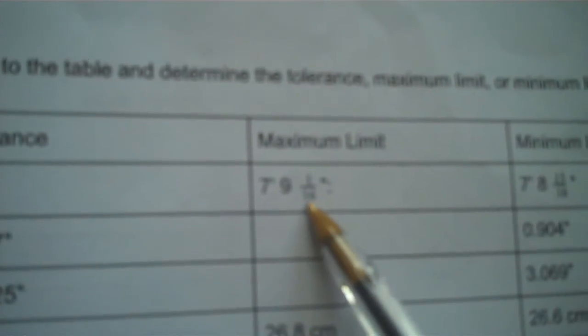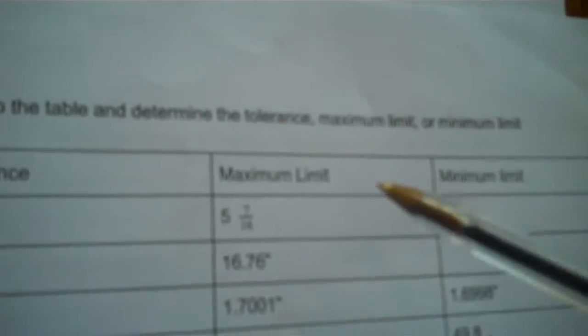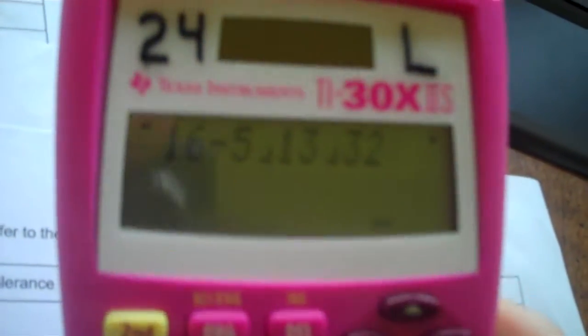Okay, so this one, we're looking for the tolerance. We know the maximum's this much. And the minimum, or sorry, I'm on the one. 5 here. Okay. So the tolerance, the maximum's here, the minimum's here. Tolerance, you just take the max minus the min. Okay. So we take 5 and 7 over 16 and subtract 5 and 13 over 32. You can Google a mixed number calculator if you want. So that'd be 1 over 32 is your tolerance. Okay.